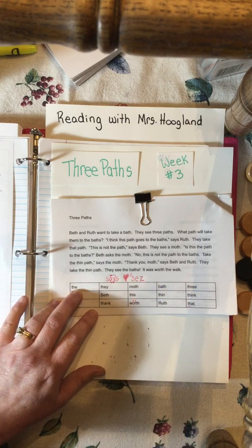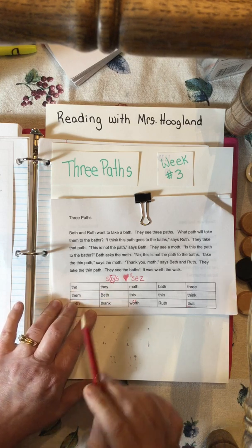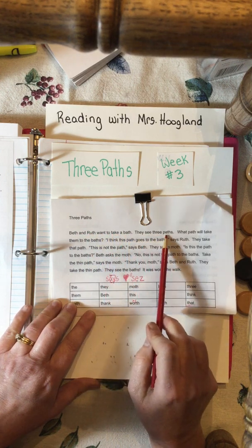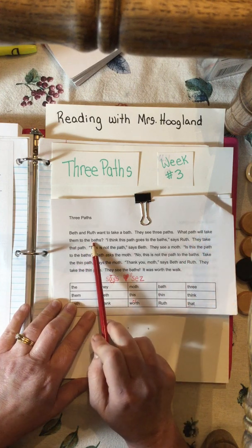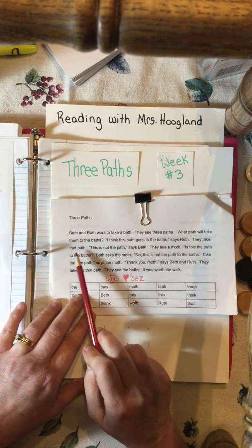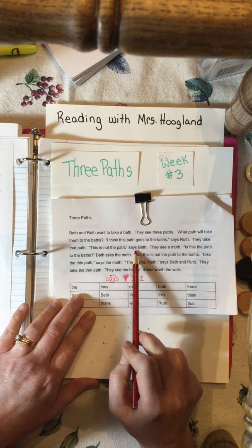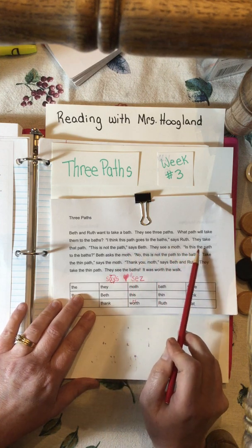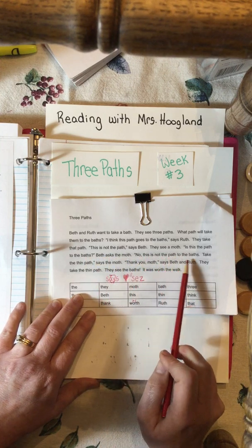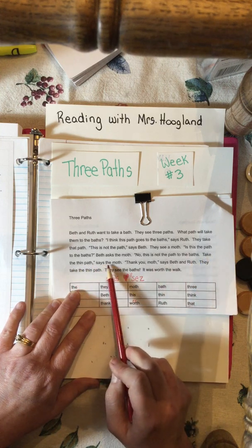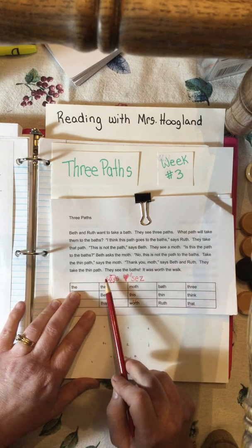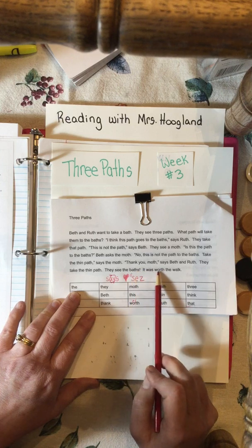Trying to see if there's any other words in here that you might not know, and I think that's pretty much it. Beth and Ruth want to take a bath. They see 3 paths. What path will take them to the baths? I think this path goes to the baths, says Ruth. They take that path. This is not the path, says Beth. They see a moth. Is this the path to the baths? Beth asks the moth. No, this is not the path to the baths. Take the thin path, says the moth. Thank you, moth, says Beth and Ruth. They take the thin path. They see the baths. It was worth the walk.